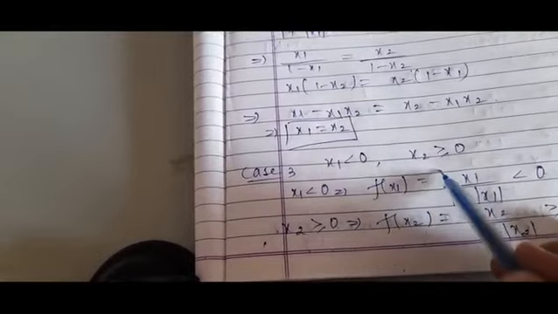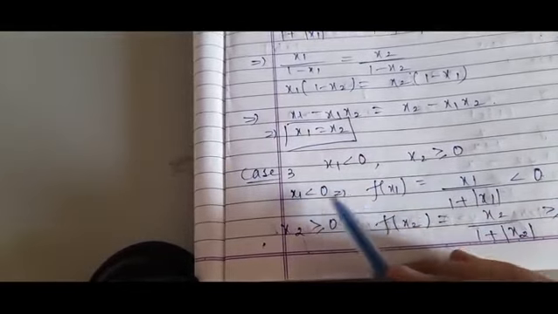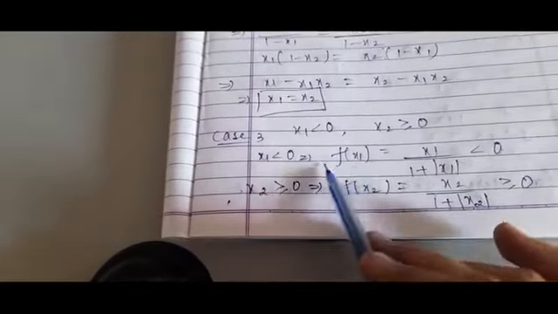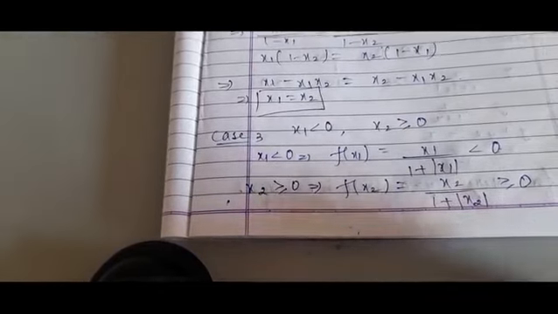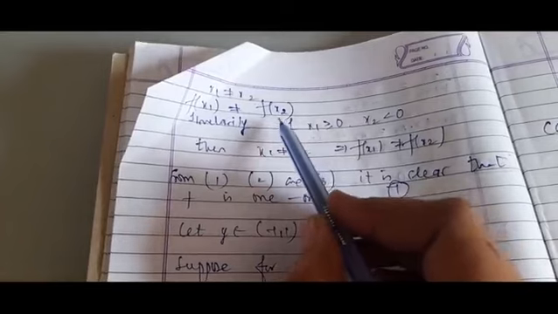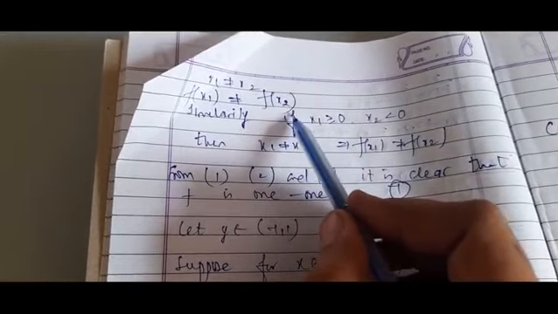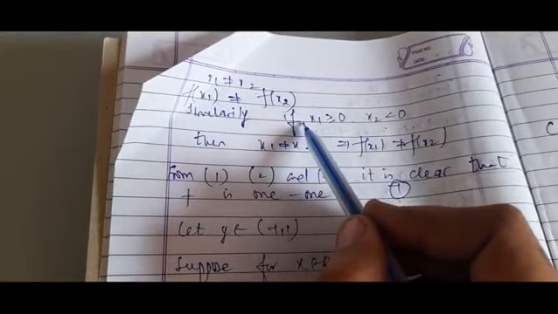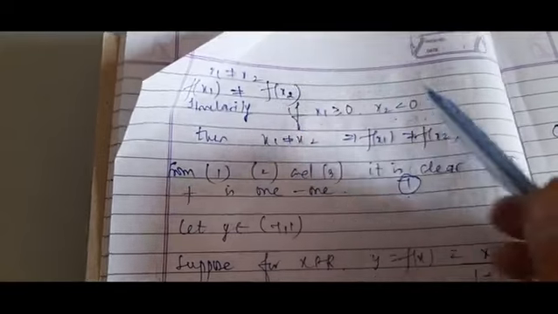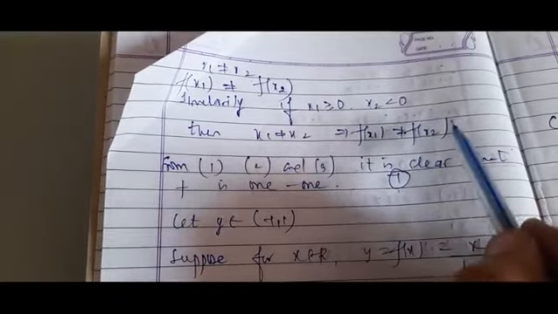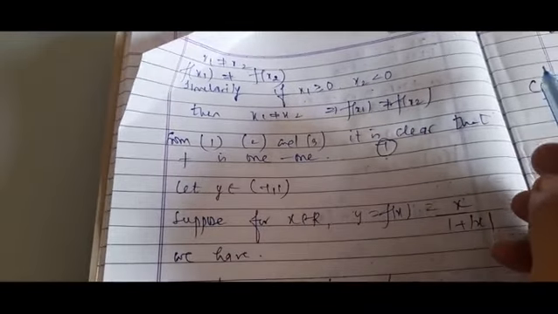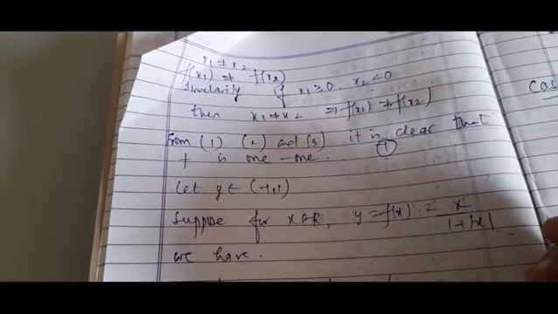Case 3 is when x1 is less than 0 and x2 is greater than 0. So if x1 is less than 0, that means f of x1 is less than 0, and if x2 is greater than 0, then f of x2 is greater than 0. So f of x1 is not equal to f of x2, so this case does not arise. Similarly, we can prove for x1 greater than equal to 0 and x2 less than 0. Again you will get that they are not equal. So from 1, 2, 3, it is clear that f is 1, 1 function.